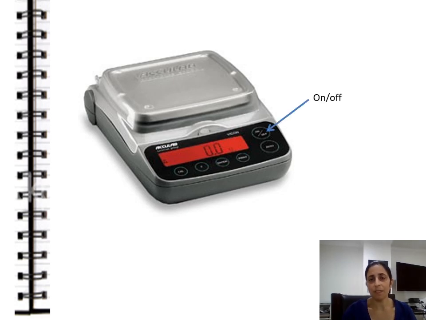Each of the balances has an on-off button. If it's turned off, you just press it and you wait for the display to reach 0. If it doesn't reach 0, you press the 0 or the tare button. On a lot of our balances, those are actually 2 separate buttons. 0 means that if there's nothing on the scale, we want to set a baseline, and we want that baseline to be 0. So when there's nothing placed on top of the platform for the balance, you press this 0 button.